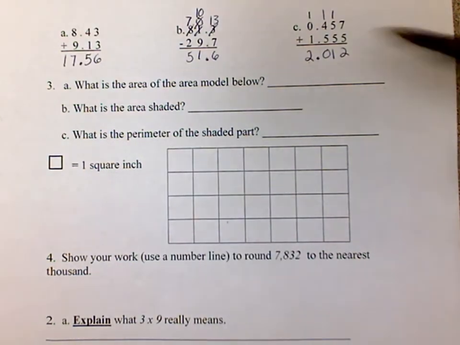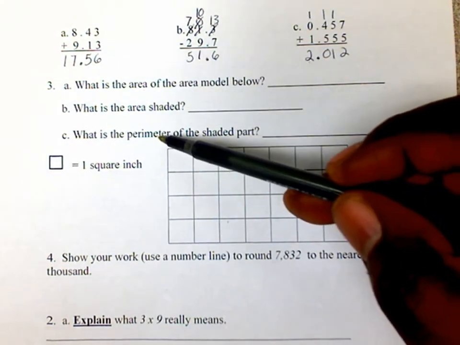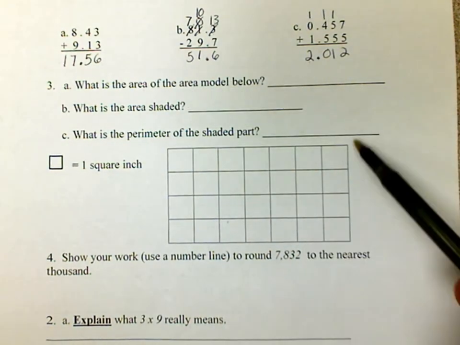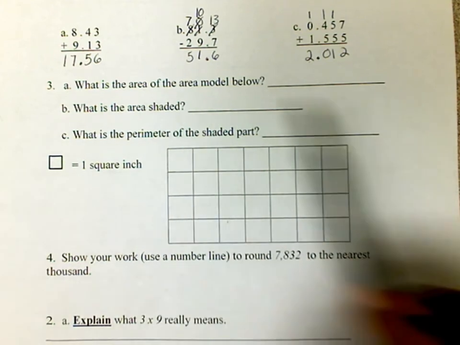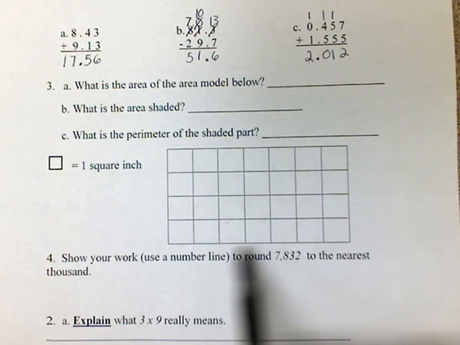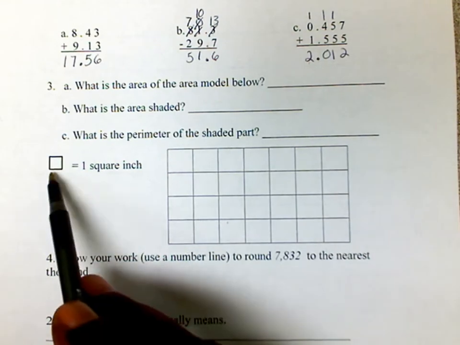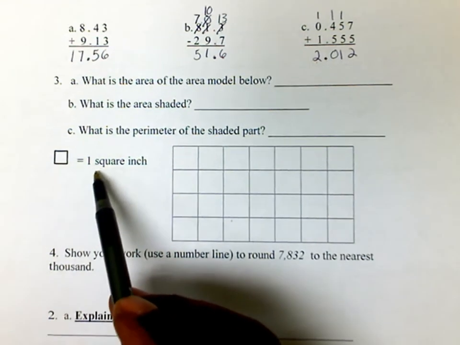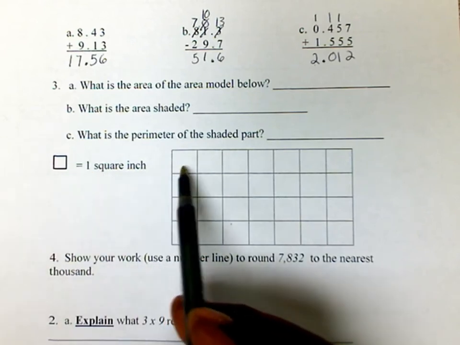Now we already know that area is the amount of space that's covered. And we also know that perimeter is the distance around something. So an area model is basically a shape like a rectangle or a square that has the squares already drawn in it. And most of the time they will give you a key. For example, this key tells you that each square is 1 square inch.